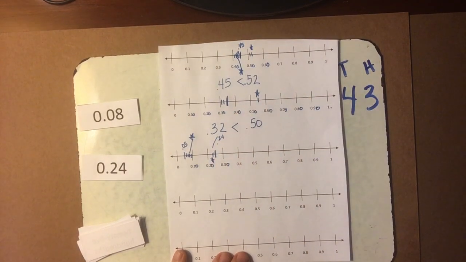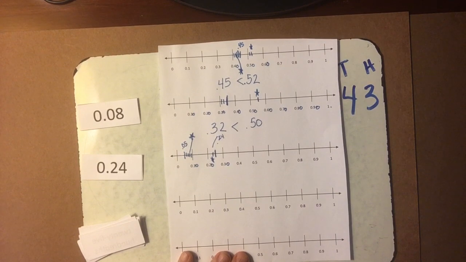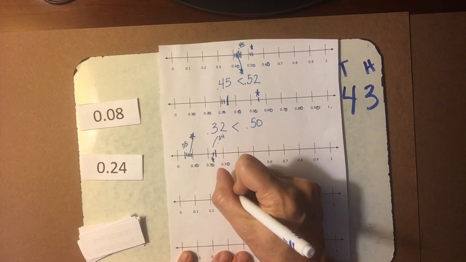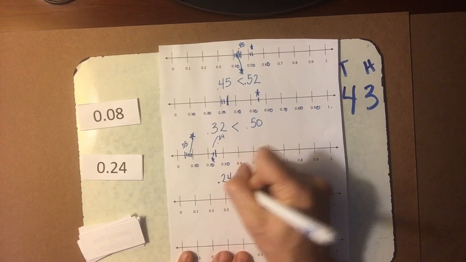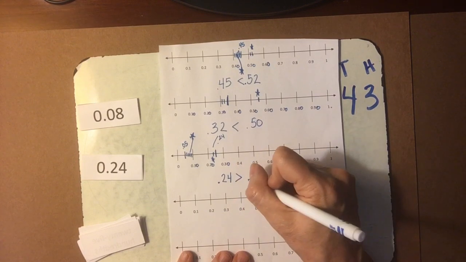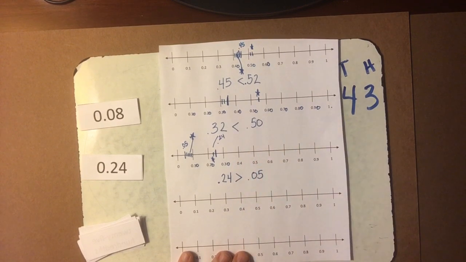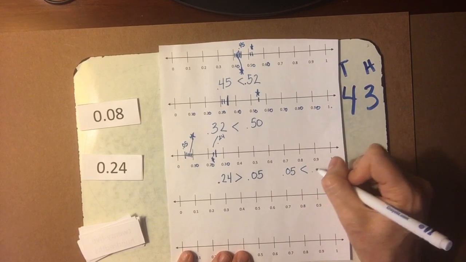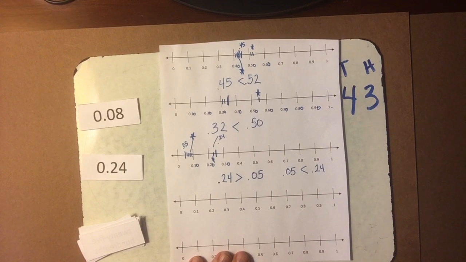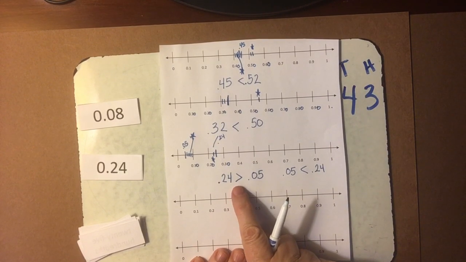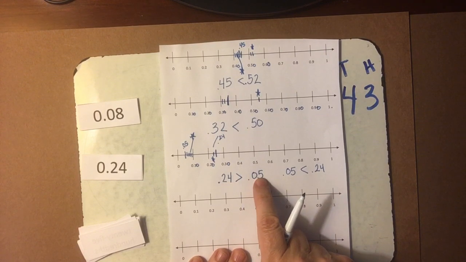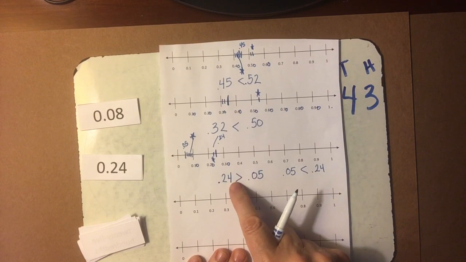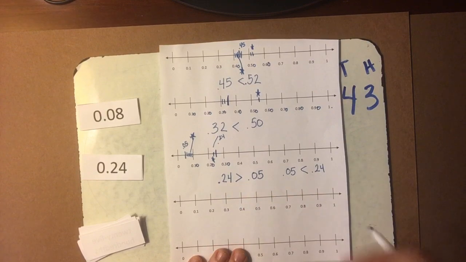So now we're going to go ahead and write our sentence. This time, let's do it a little bit different. Let's go with the bigger one first. So I'm going to write 24/100ths is greater than 5/100ths. We can also write it 5/100ths is less than 24/100ths. You notice when I do it either way, the small point of the arrow is pointing to the smallest number, and the wide part is oriented towards the bigger number.